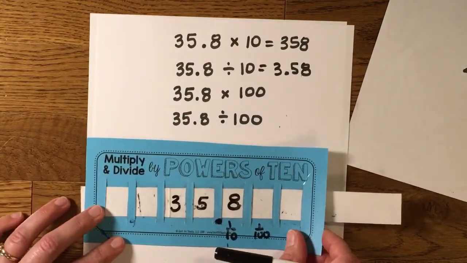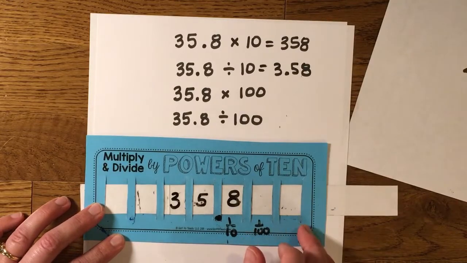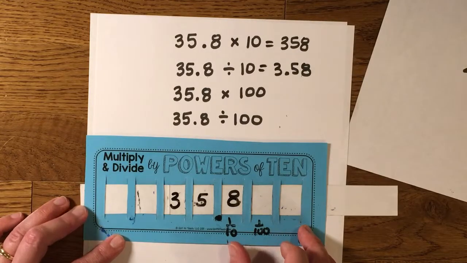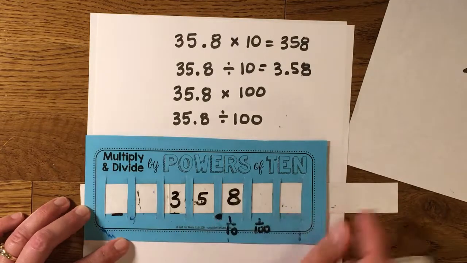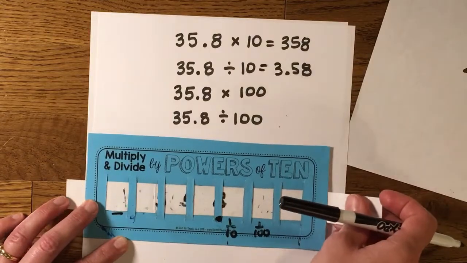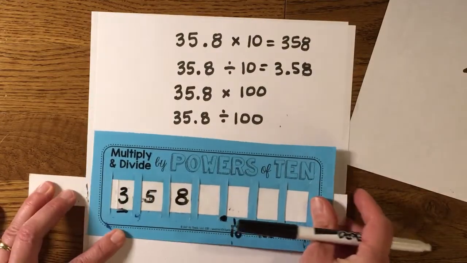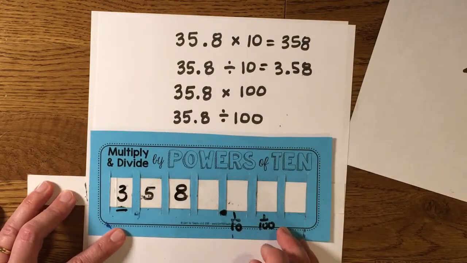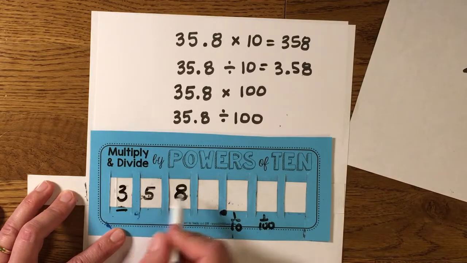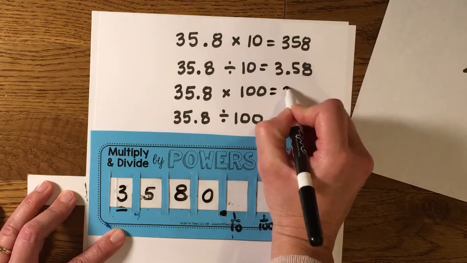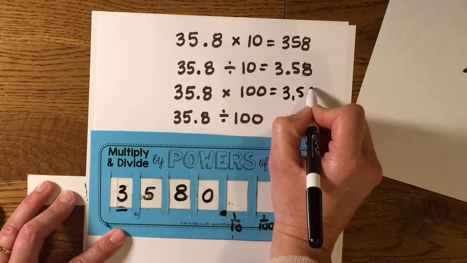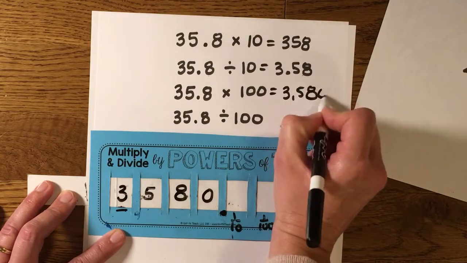Okay, if we reset this, 35 and 8/10, and I want to multiply by 100, it needs to be 100 times bigger. So instead of being a 30, it's going to be a 3,000. So I'm going to shift it 2 spaces to the left. Okay, and that becomes 3,580.